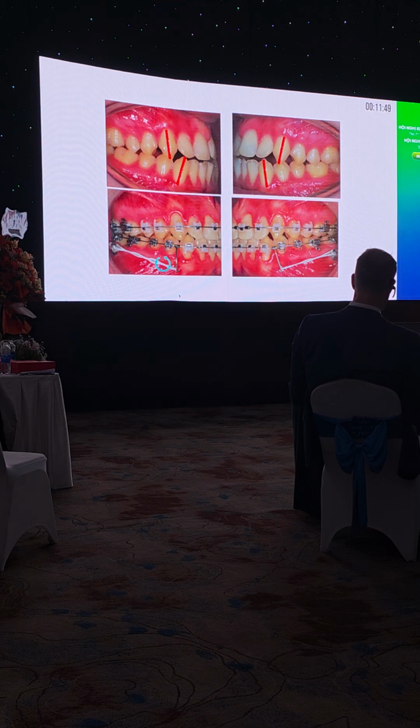Or you can use 19x25 stainless steel, or you can use titanium wires. The length of the hook is very important because you don't want to go below the center of resistance. You're going to open the bite. Everything is based on biomechanics.